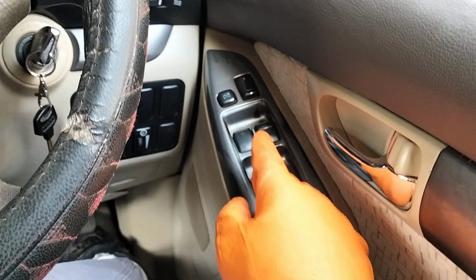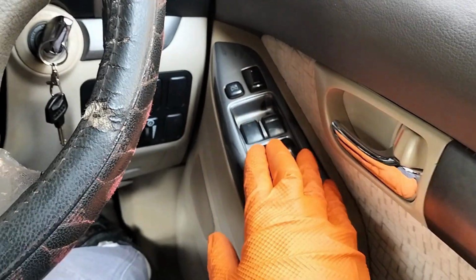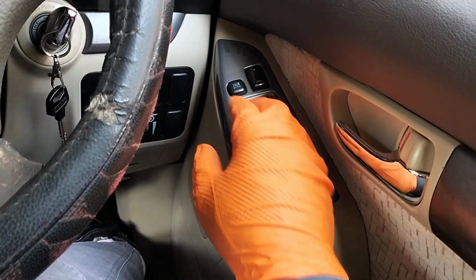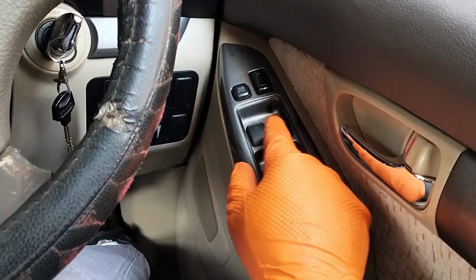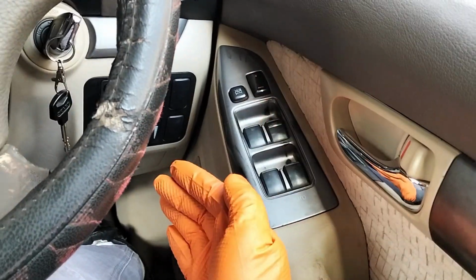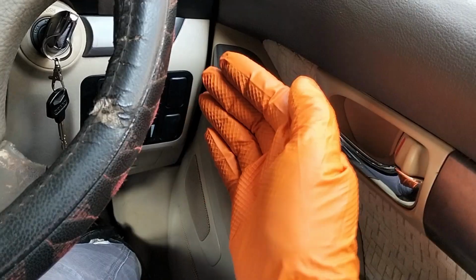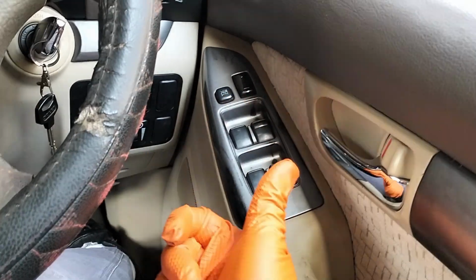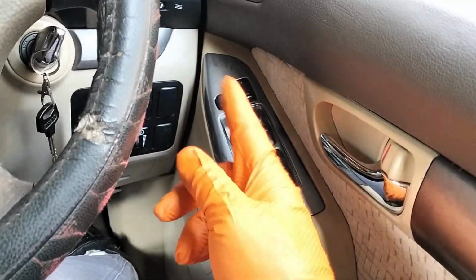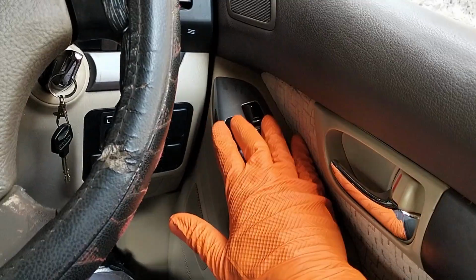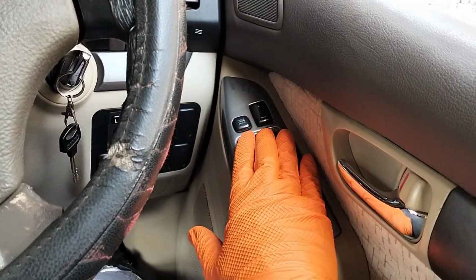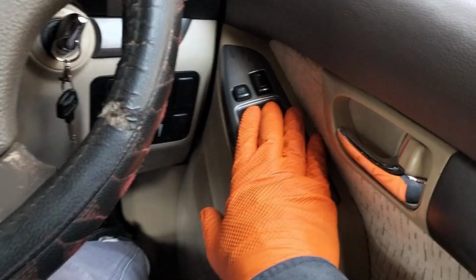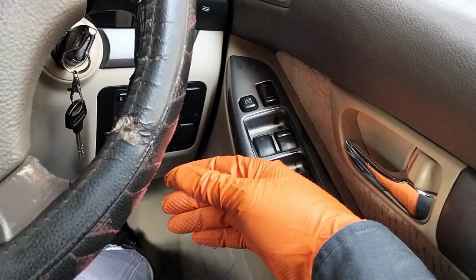What you need to understand about these systems from 2002 onwards, these are not just normal switches. This is actually a multiplexing computer. These switches, all they do is send a command down a network onto the body computer, and the body computer is the one that relays information back to the respective door to tell it either roll down or roll up the door. So we need to find out, is this working correctly? Because everything starts from here. If this doesn't work correctly, nothing else we do on the doors will be of any use.